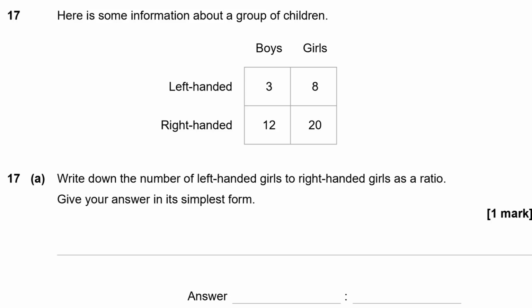Write down the number of left-handed girls to right-handed girls as a ratio. Give your answer in its simplest form. Left-handed girls to right-handed girls, then it's going to be 8 to 20. Can we cancel that down at all?